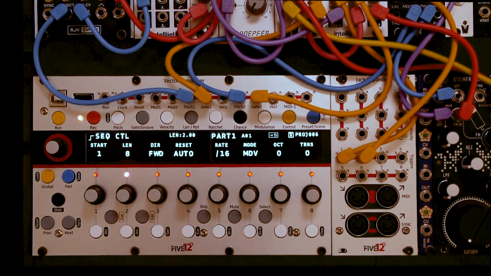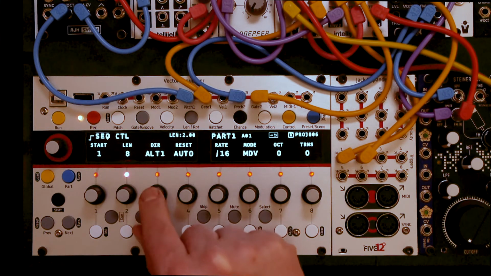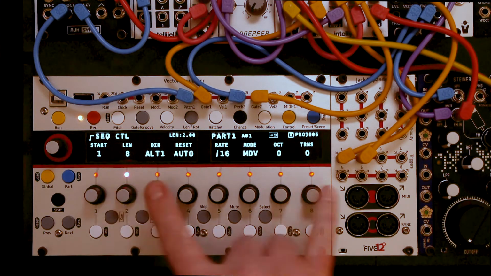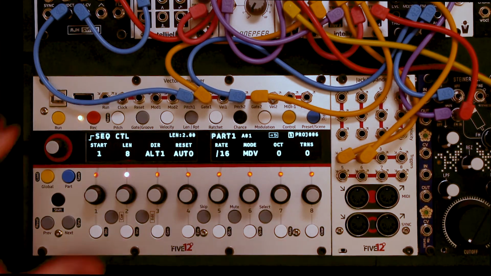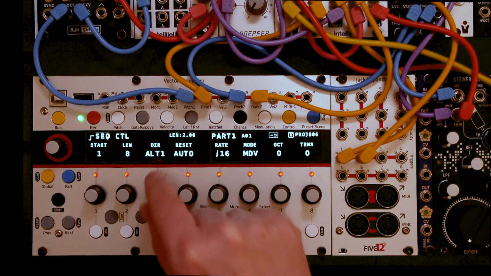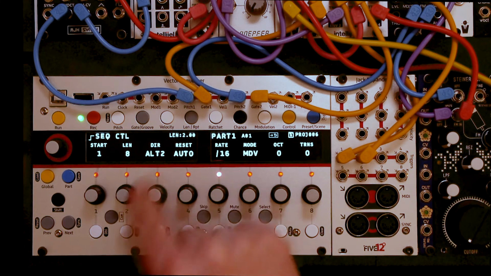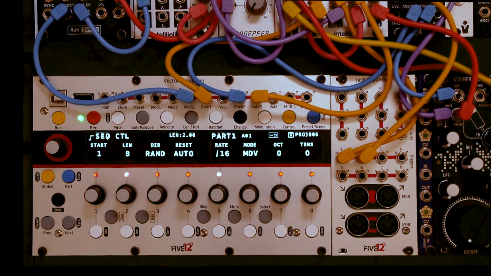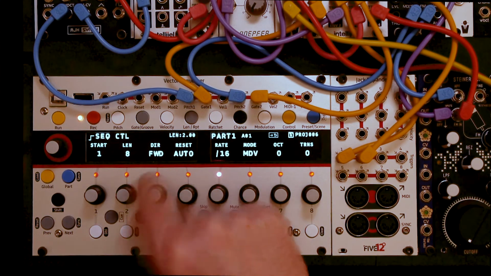Next up we have direction. We have a few different modes here. We have forwards, backwards, 2 alternating modes. The first mode will not repeat the steps at the end of the sequence. The second mode will, so let me play those real quick. Starting with forwards. And then lastly we have random. We'll put that back to forward.